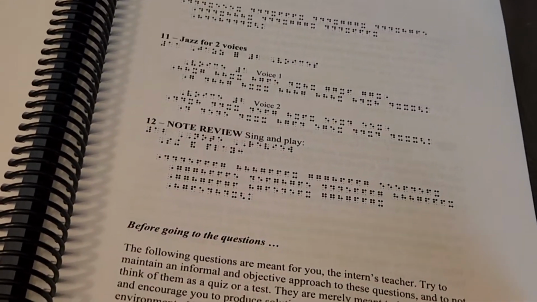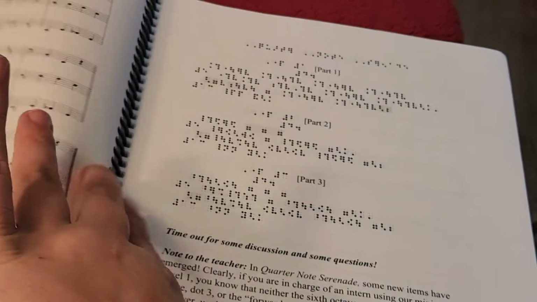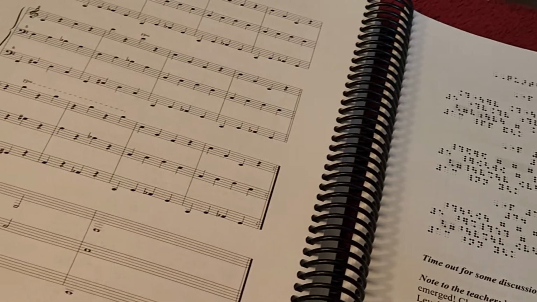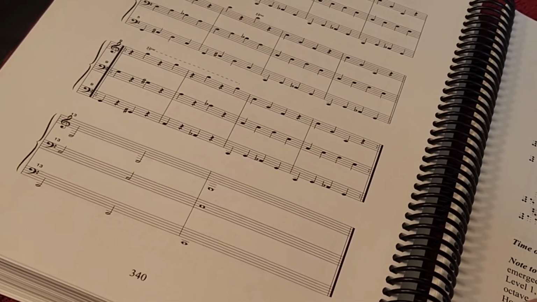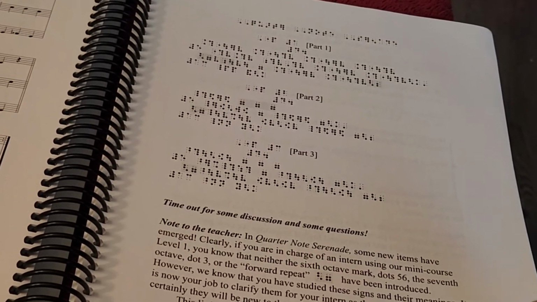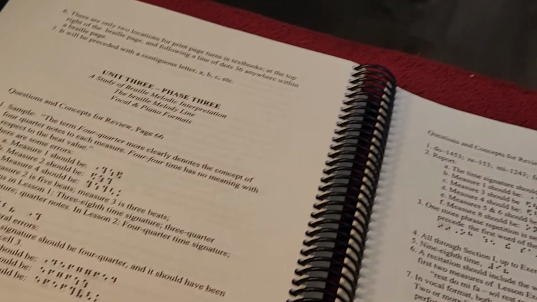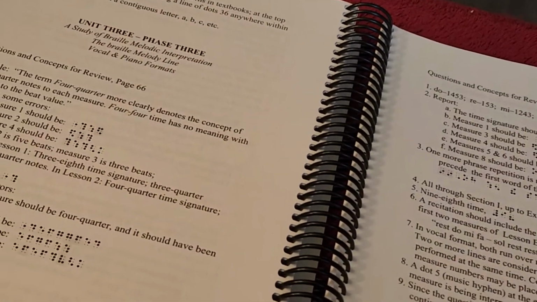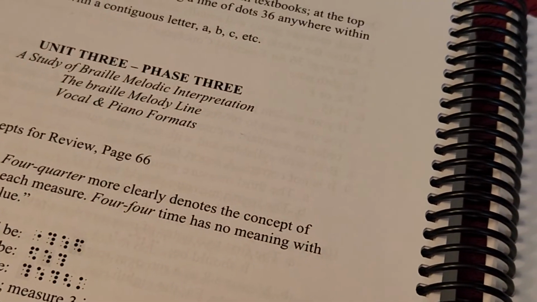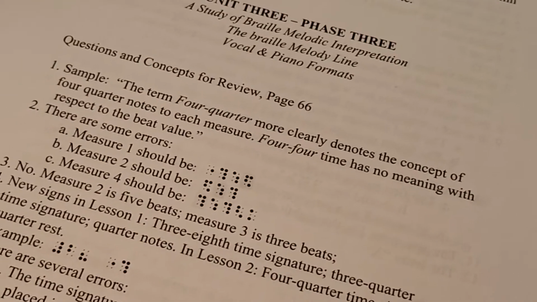So yeah, I'm not exactly sure what all this stuff is, but I'm just skipping ahead big chunks of pages, so I have no clue where I'm at. Let's see, this says Unit 3, Phase 3.